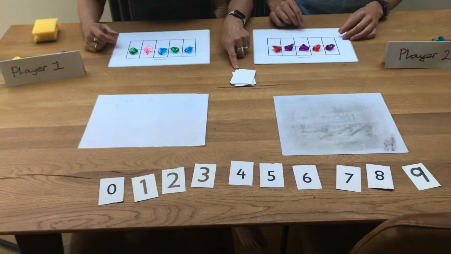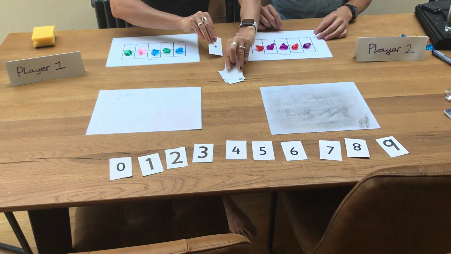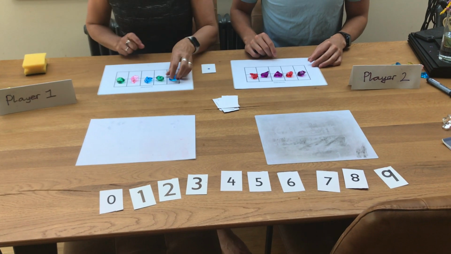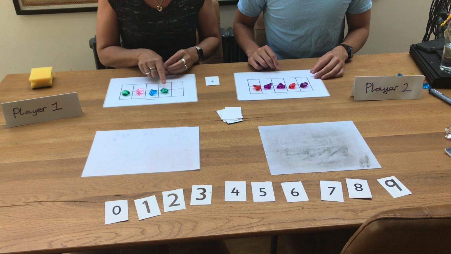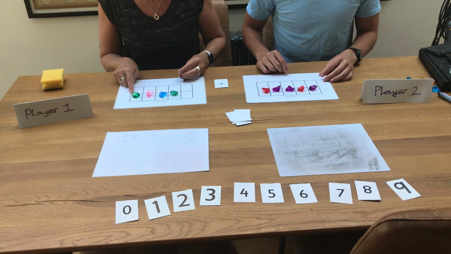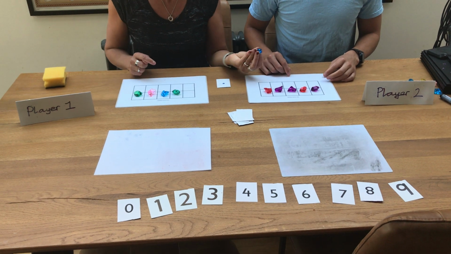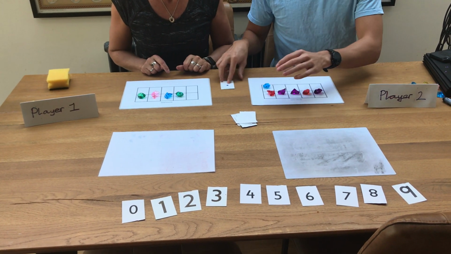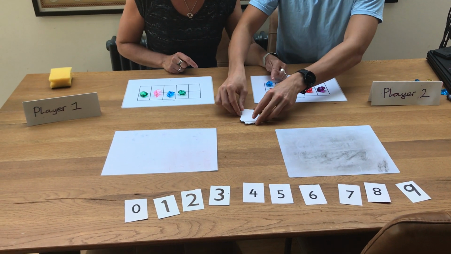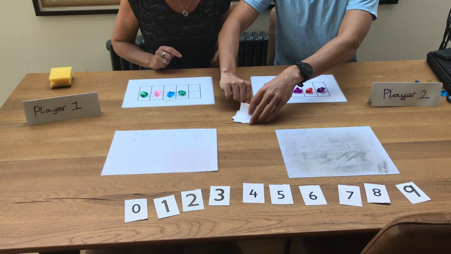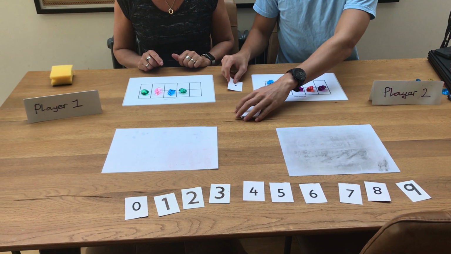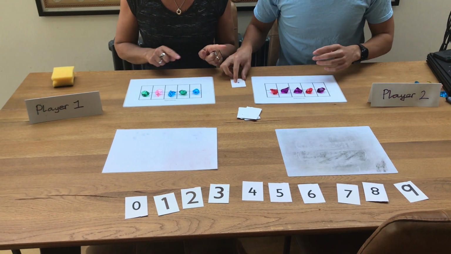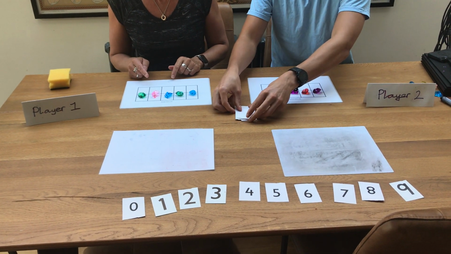Again, we still play with our dot cards. Take 1. So I remove 1. It's easier for me to see the structure when I've got my tens frame there. And now we can see we have 5 and 1 more makes 6. So we're going back and forth, and again, we continue to play the game.